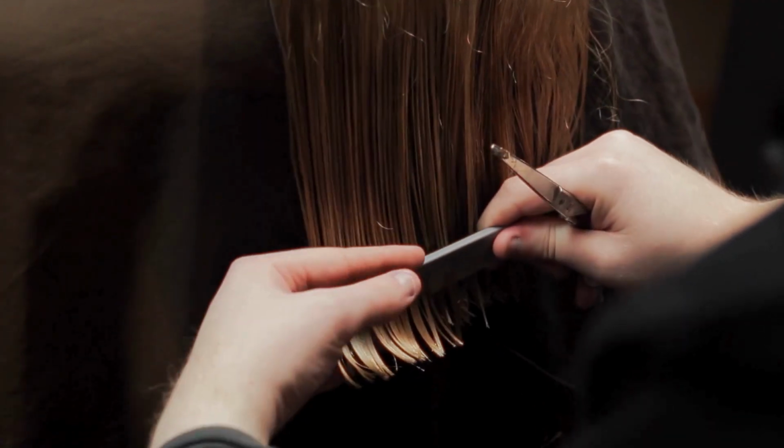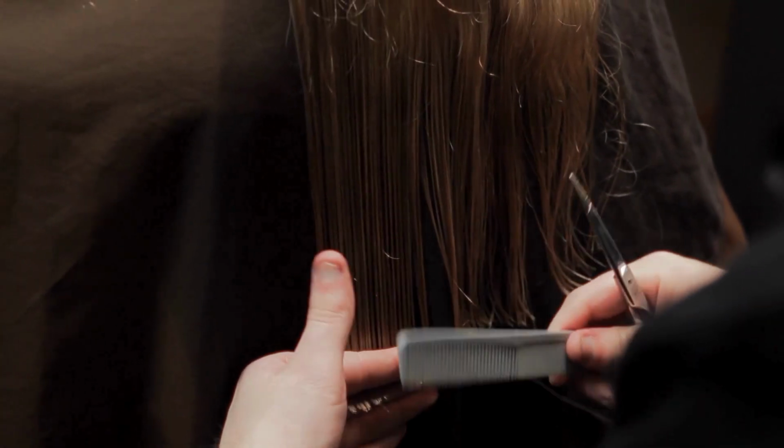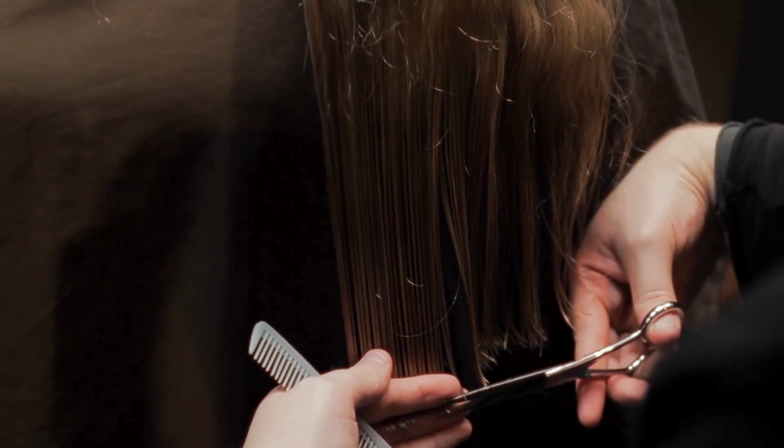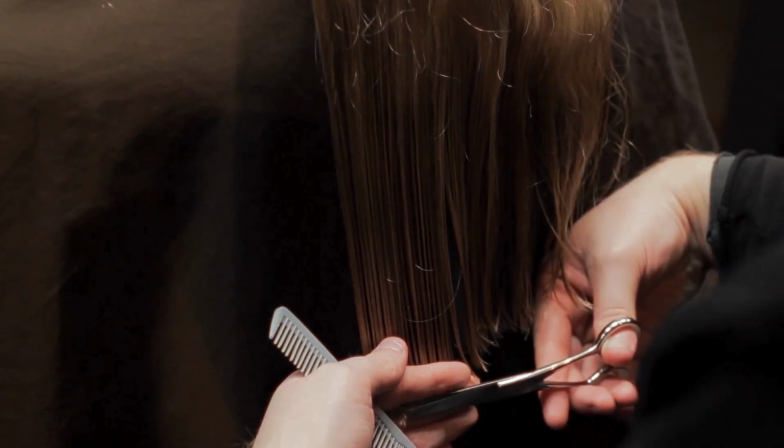Now comes the big question: can split ends actually be repaired? From a scientific standpoint, the answer is no. Once a hair strand has split, it cannot truly fuse back together. The only permanent solution is trimming the split ends off.